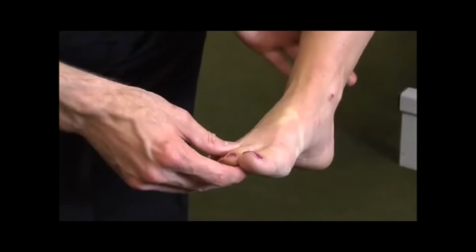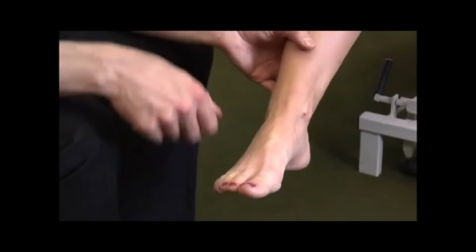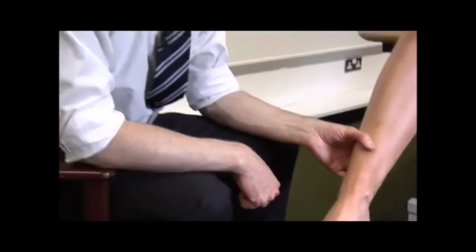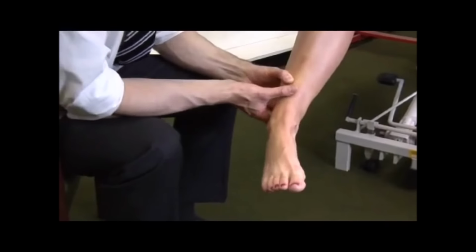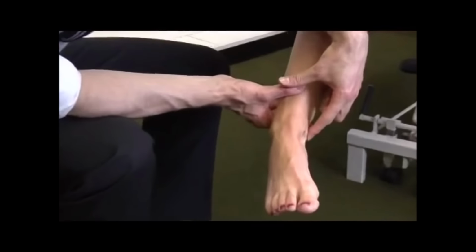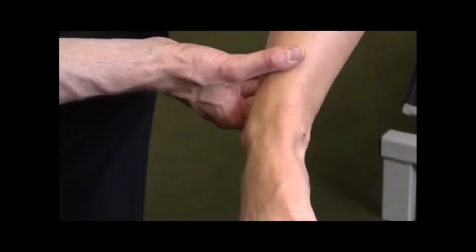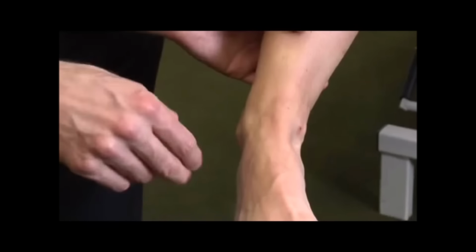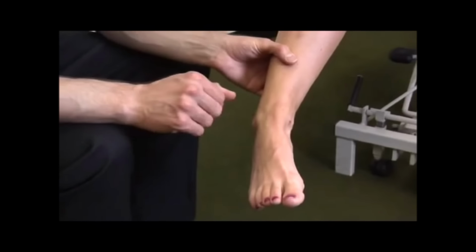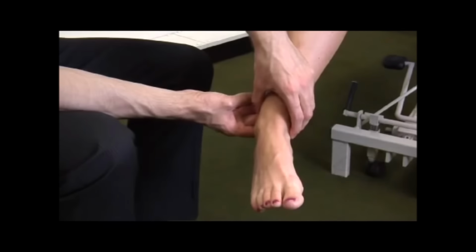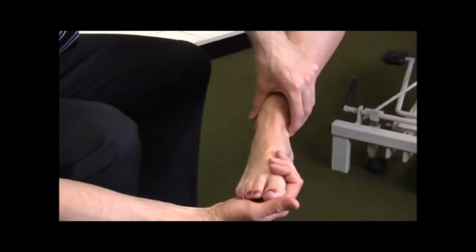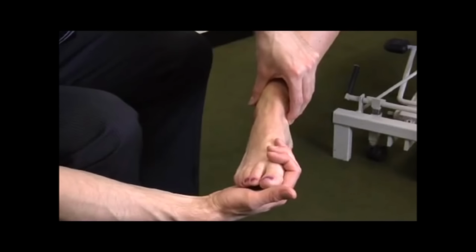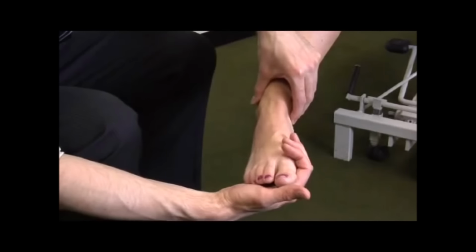Moving on to assess the tendon function. The posterior tibial tendon can be assessed by getting the foot into a plantar flexed and inverted position. Here you can see that the posterior tibial tendon is working nicely. Explain to the patient to hold that foot in that position and hold it like stone. You can then resist pressure on the medial side of the foot whilst palpating the tendon, and this will give you an indication of the posterior tibial tendon function.